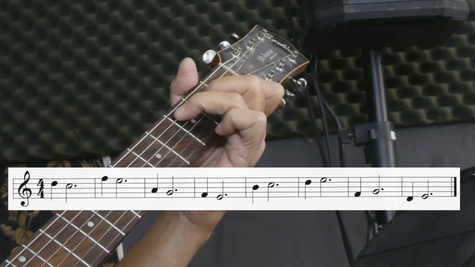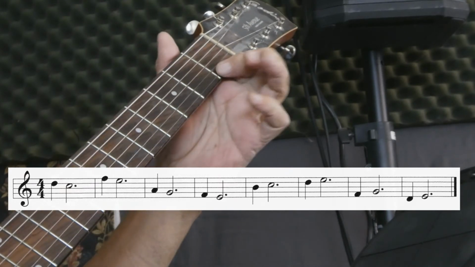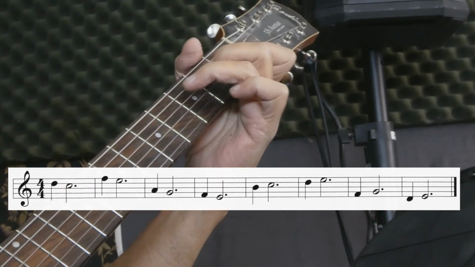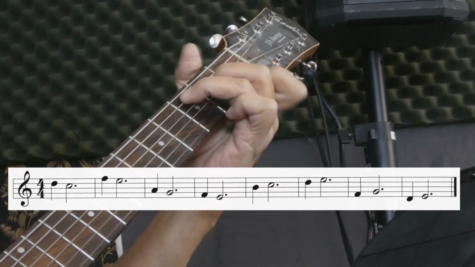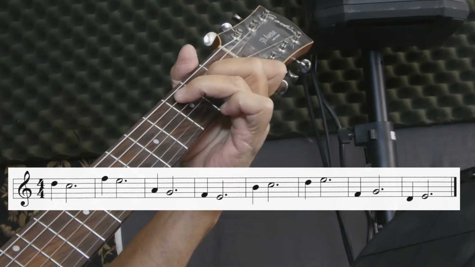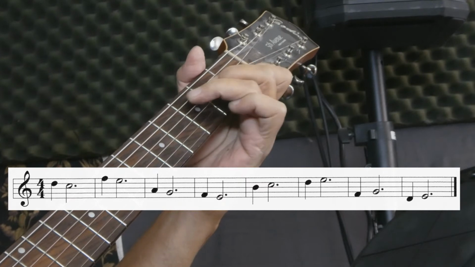A 4-3 suspension, F to E. The 6-5 suspension, A to G. F to E again. Now, can suspensions work moving up as well, resolving higher?